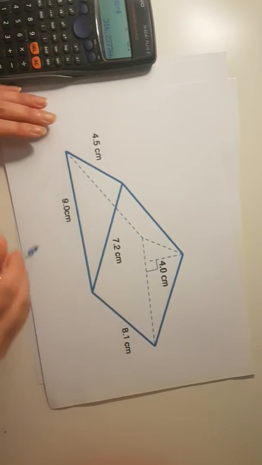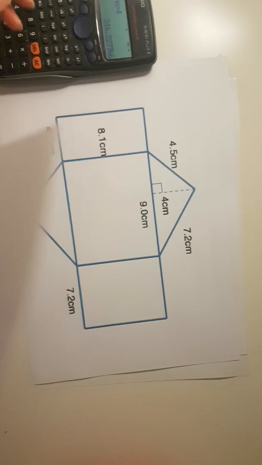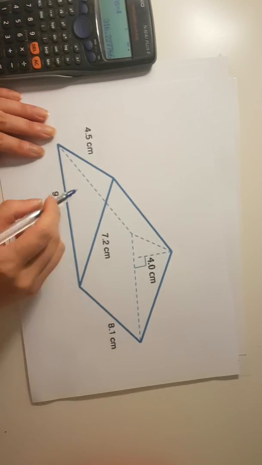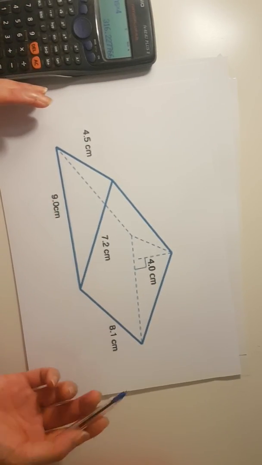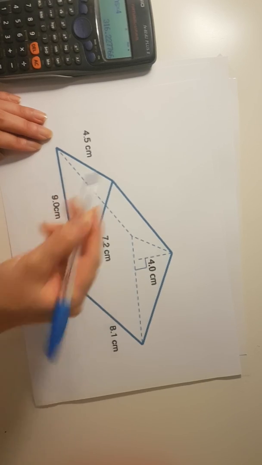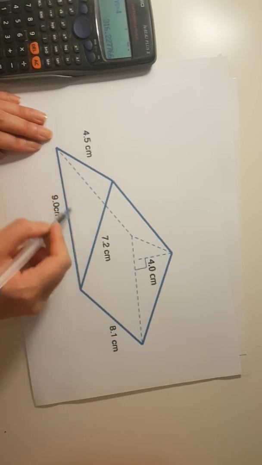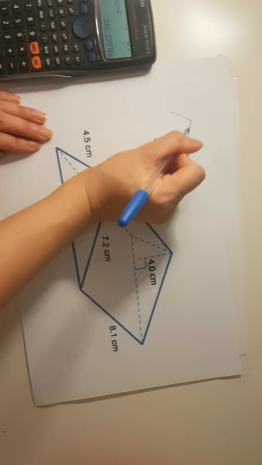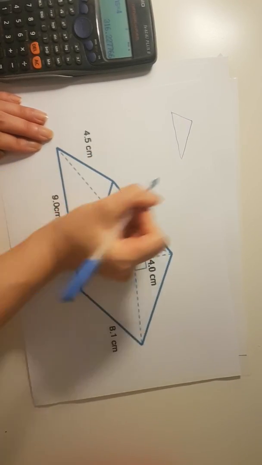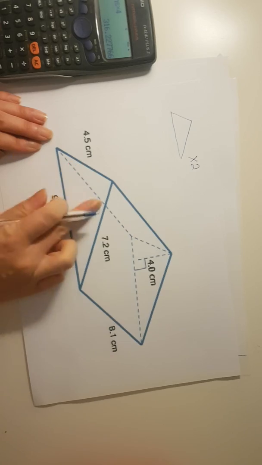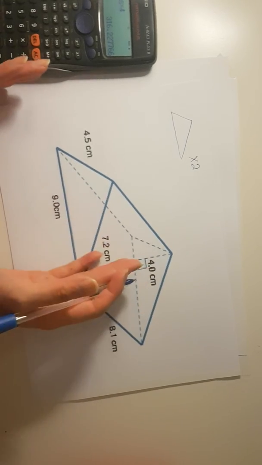So let's go ahead with that because you've already got this in your notes. What would you do if you can't draw the net or if you have problems drawing the net? What I would do is recognize that, look, I have a triangular face here. So I'm going to draw out that triangle. And I know I also have 2 of them. There's one at the front and one at the back.